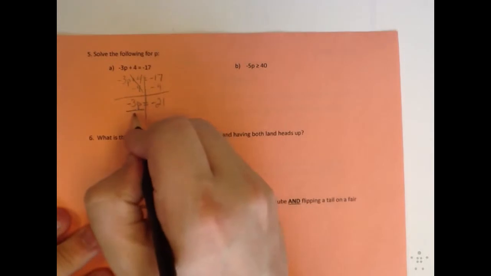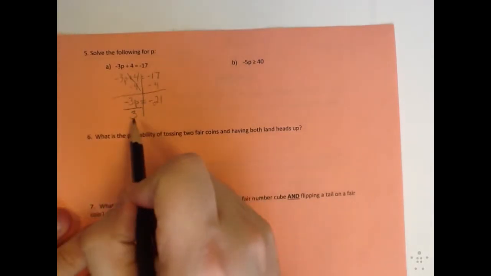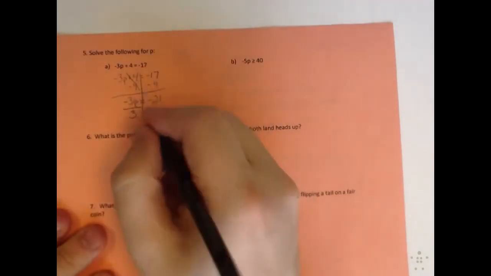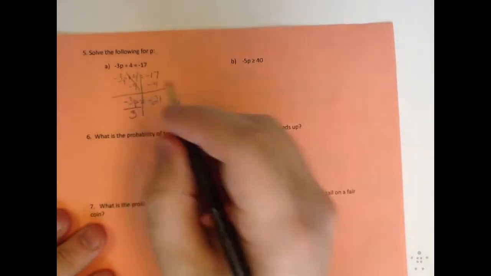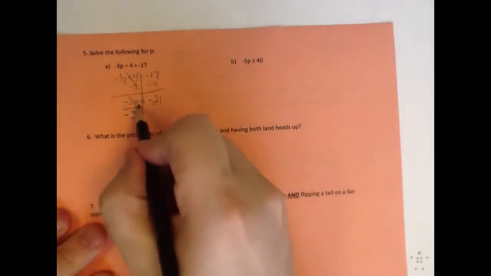Now, do we divide by 3? Not quite. I've seen a couple kids do this. We don't divide by 3 because then we'll end up with negative p. We don't want negative p. We just want regular p. So negative 3p should be divided by negative 3. That would equal 1, which will give us our p.